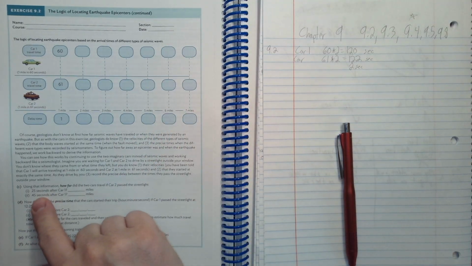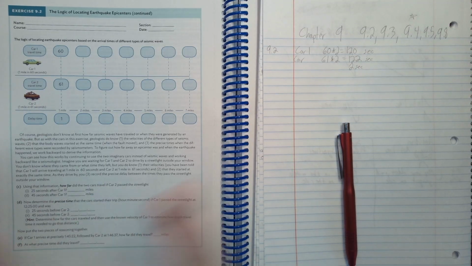So if it's 25 seconds, think about how many miles it would take for that gap to be 25 seconds. And then what about 45 seconds? For D, now determine the precise time that the cars started their trip. So we're kind of working backwards. We know when the cars pass by us, but we want to know when the cars started.